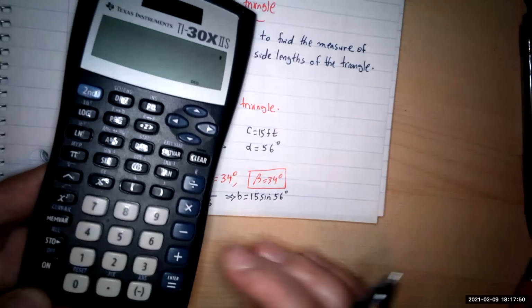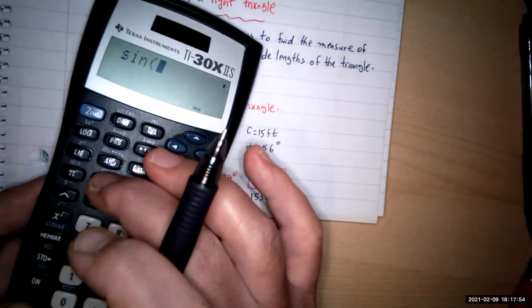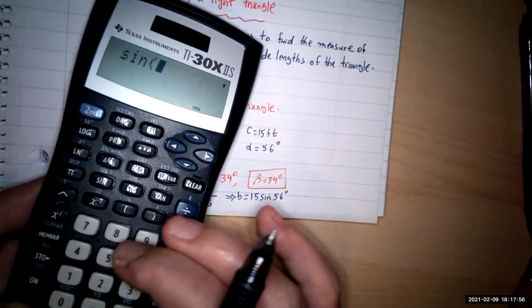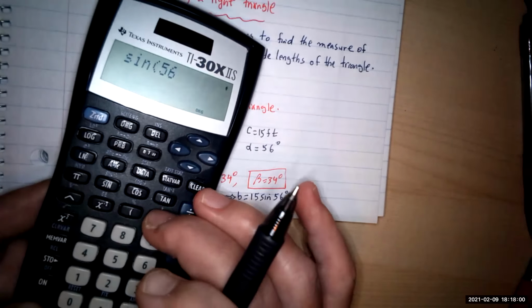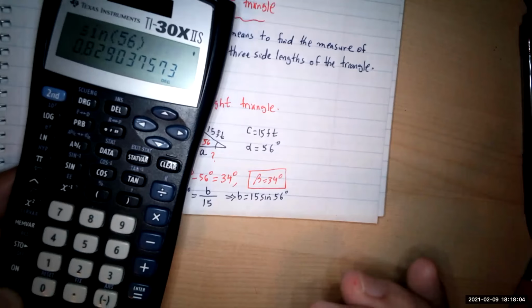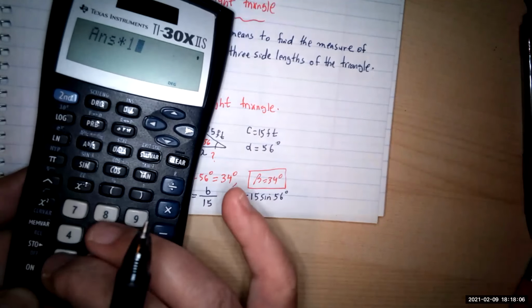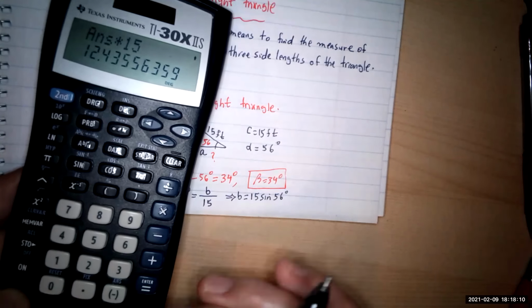So I go with the sine first. Make sure that it's on degrees. So this is the sine of 56, and this is 0.8 multiplied by 15 to give you the final answer.